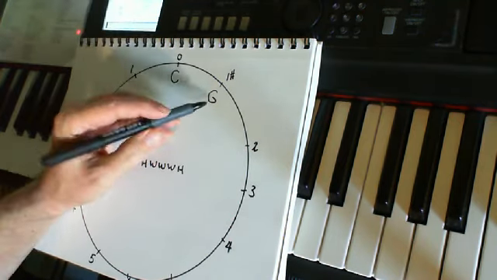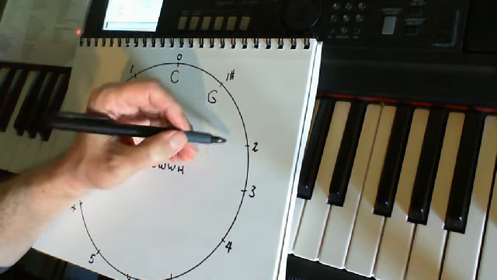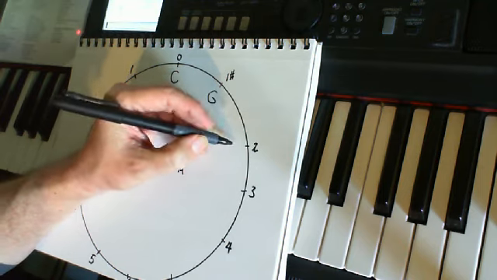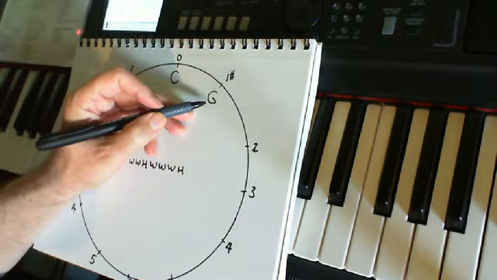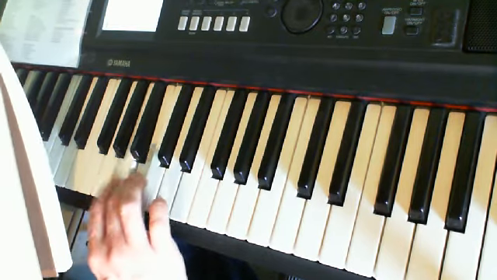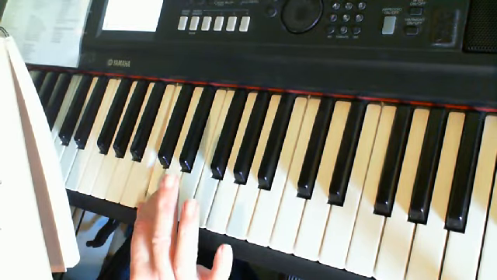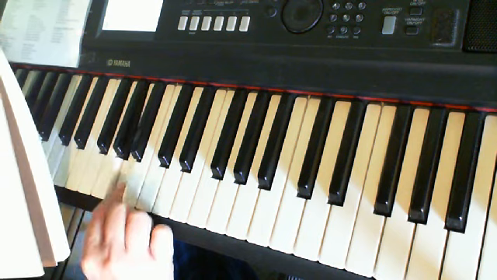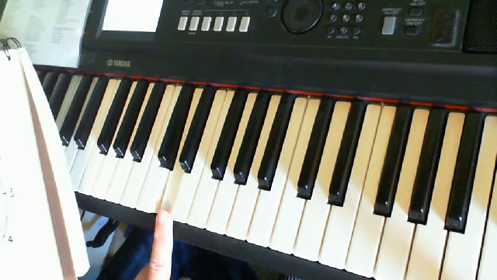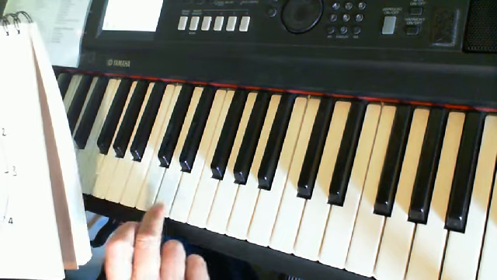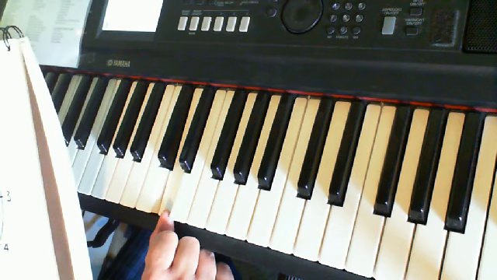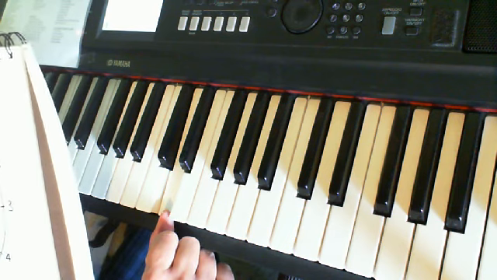All right. So 5 up from G, we have a major scale that starts, and it has 2 black notes in it. G, D, E, C, G, A, B, C, D. So we're going to start a major scale starting on D, and we're going to use 2 black notes.